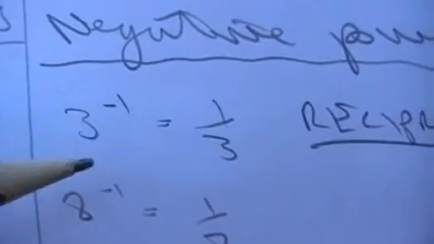A further extension is on negative powers. Now we would call these reciprocals. A reciprocal just means 1 over. So reciprocal, and it's a power of -1, okay? So a reciprocal is a negative power.